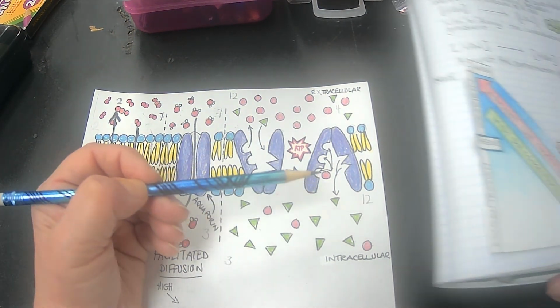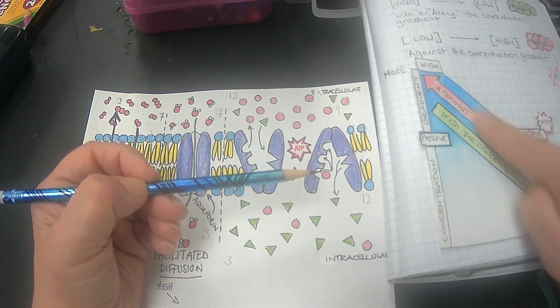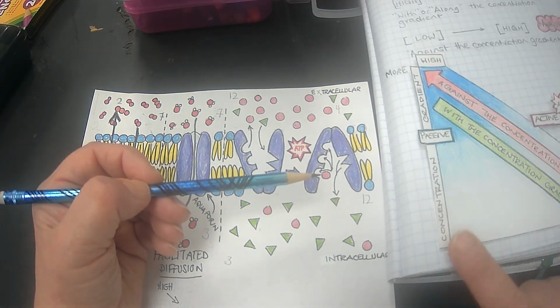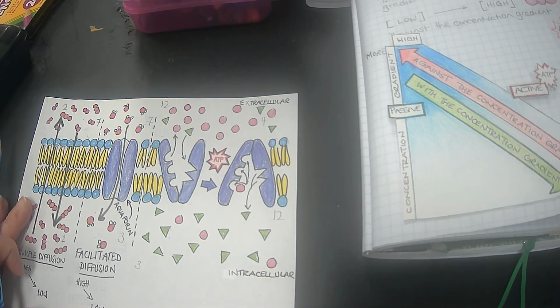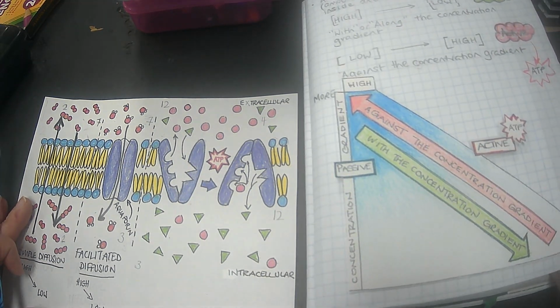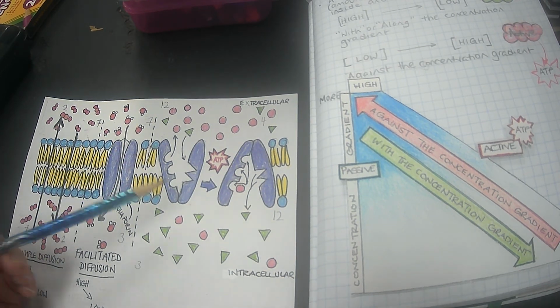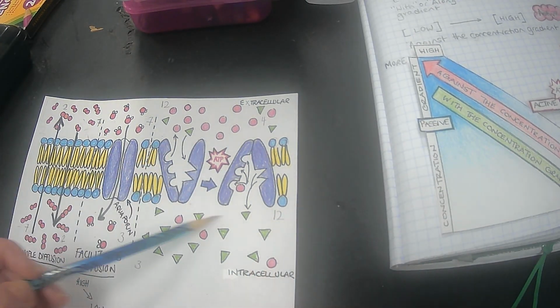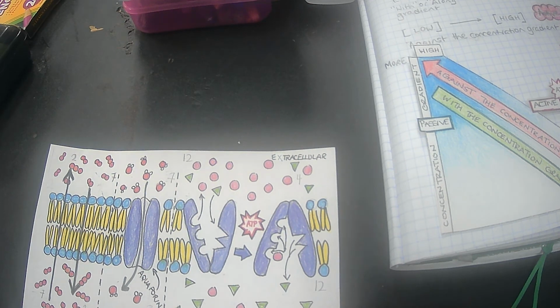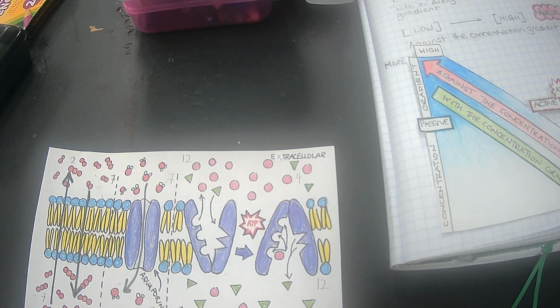Potassium is going uphill. It's going against the concentration gradient, which means it also is going to require energy. And this whole thing here is called a sodium-potassium pump, and we're going to do a little bit more on that in a little bit.